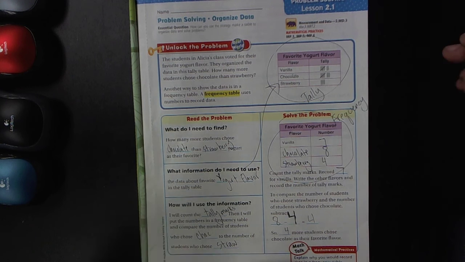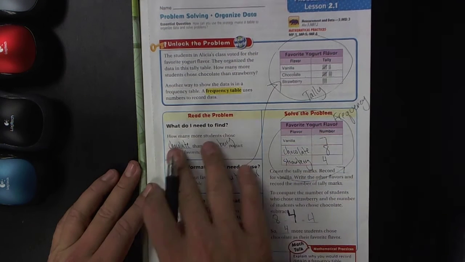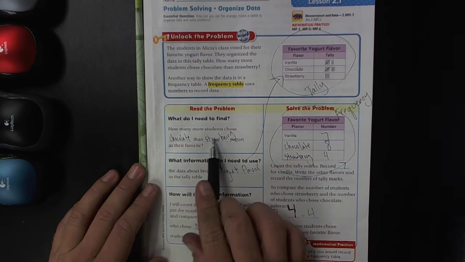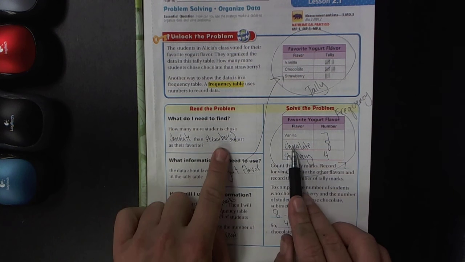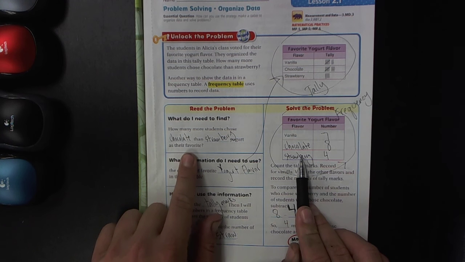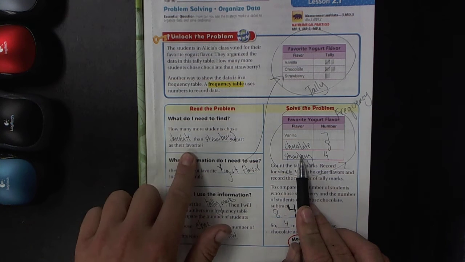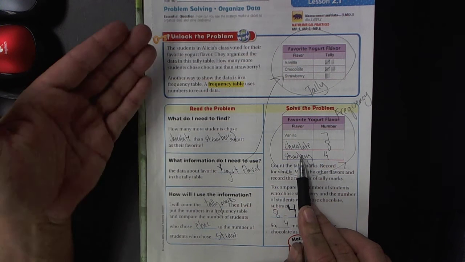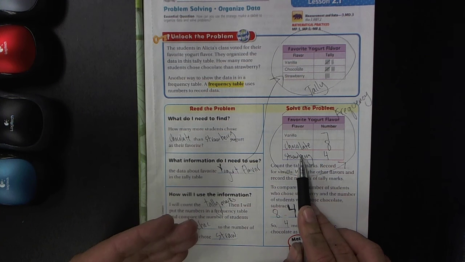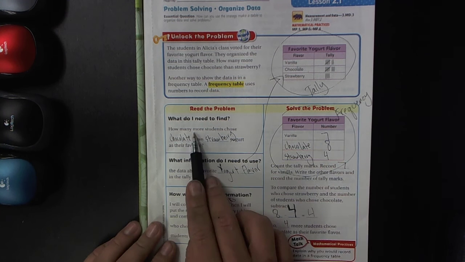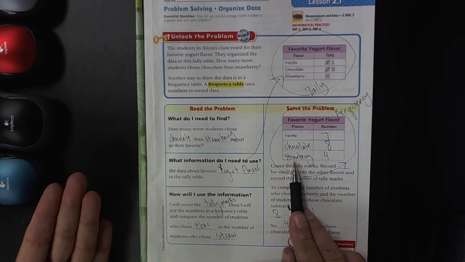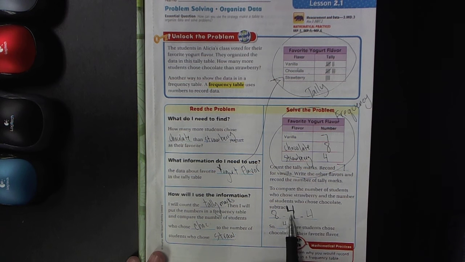All right? So once you understand that, it's easier to answer the question. How many more students chose chocolate than strawberry yogurt as their favorite? Now, we talked about in class when you're finding the difference between two things, or how much more of something than something else, we use subtraction. So how many more chose chocolate than strawberry? That's a subtraction problem. So it's 8 minus 4 gives you 4.